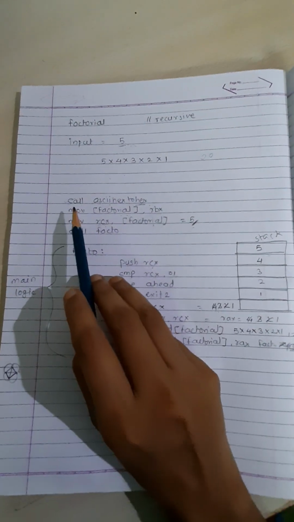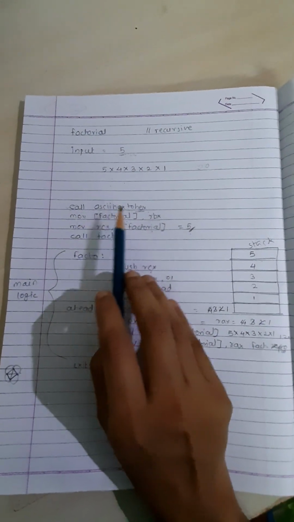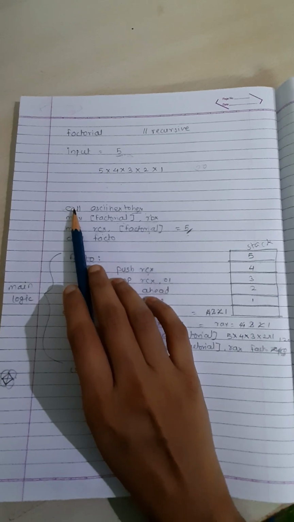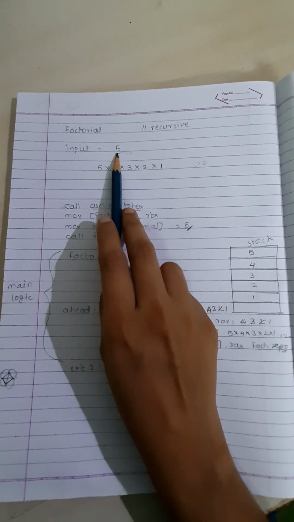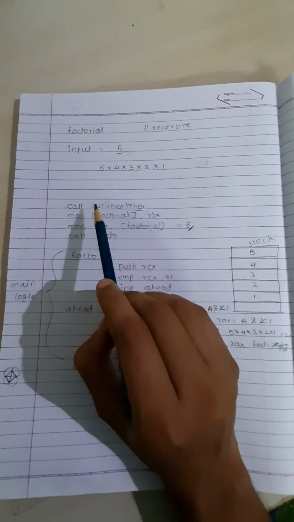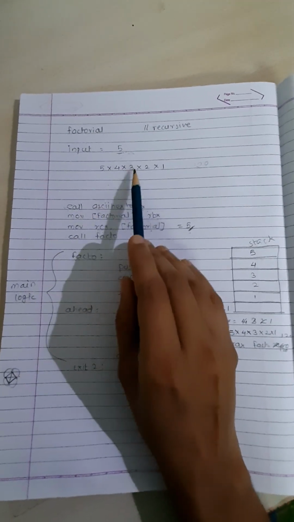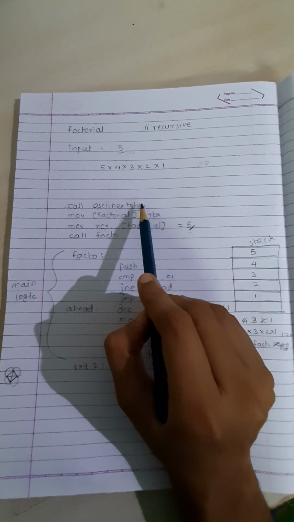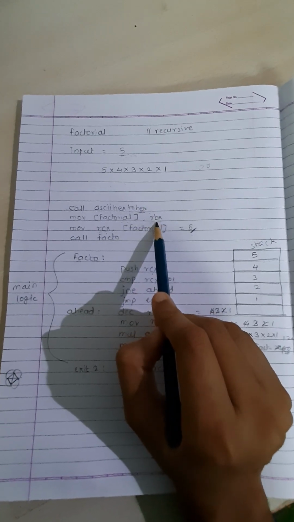Hello all, let's start with the factorial assignment and the main logic. First, we have taken input 5 from the user on the command line. So our input is in ASCII value. First we have converted that input into the hex number, and that hex is stored in the RBX register.